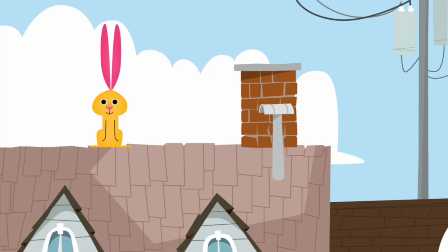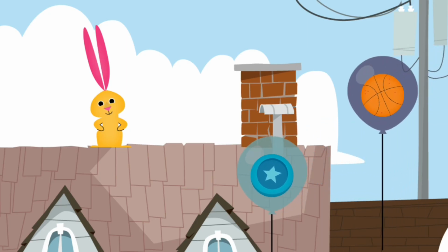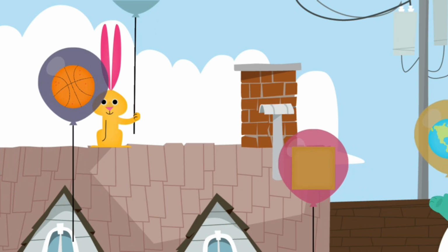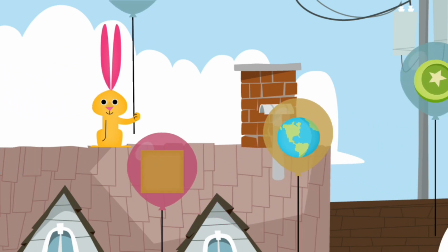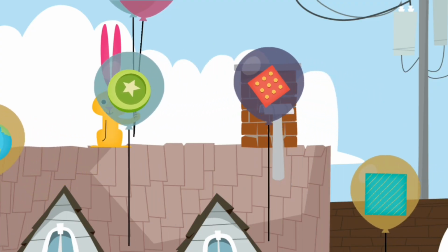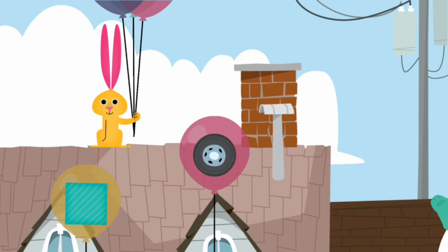Drag 3 squares to the rabbit. Woohoo! Woohoo! Woohoo! Cool beans! You found the squares.